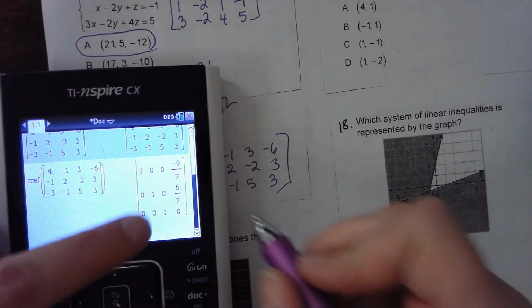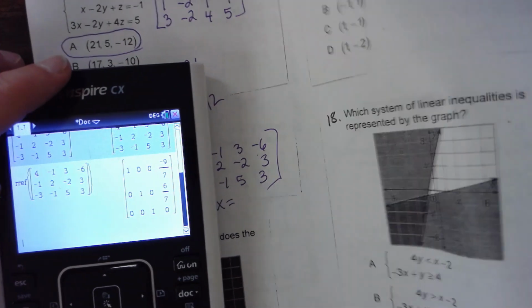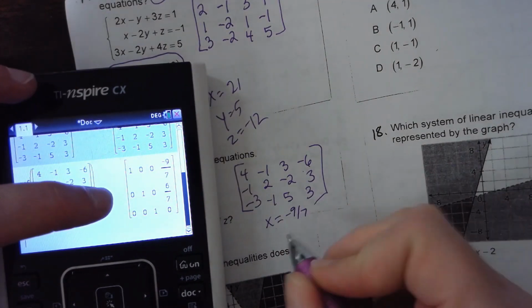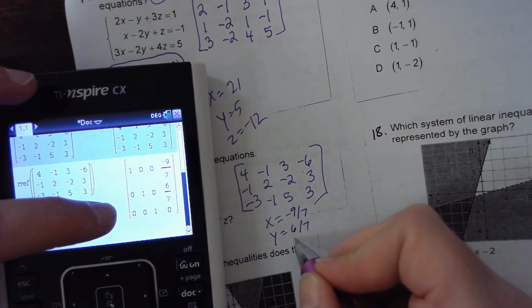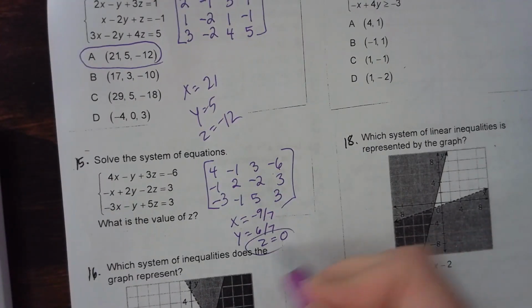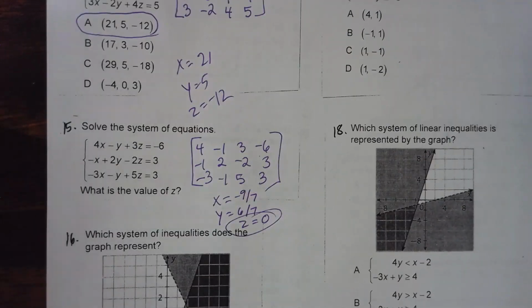So this tells us that X is -9/7, Y is 6/7, and Z is 0. So what's the value of Z? 0.